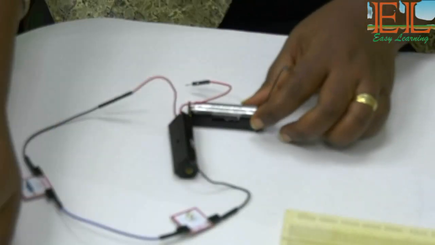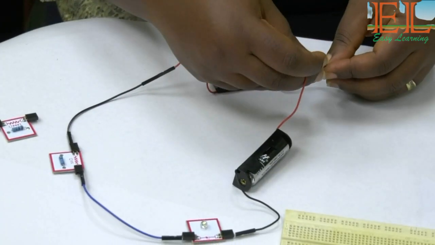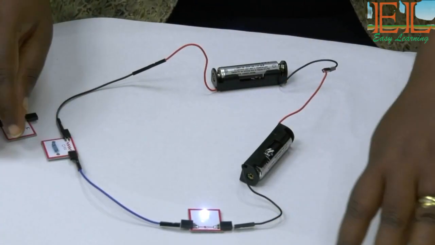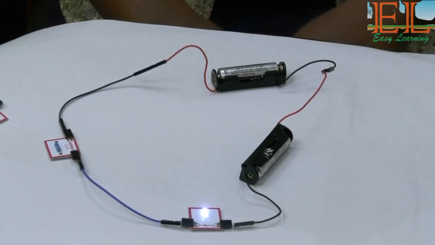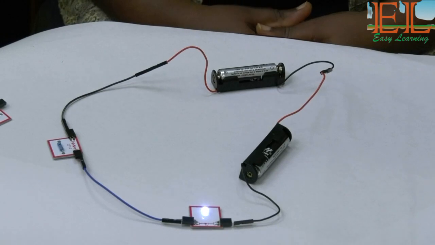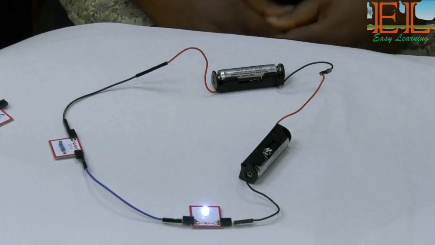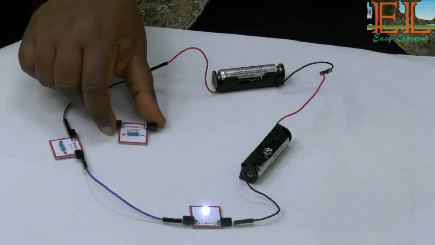Now let's go back to the circuit that we started our lesson with. Please observe carefully the brightness of the LED. The resistor in this circuit is a 33 ohm resistor. Now we're going to change this with a 1000 ohm resistor.